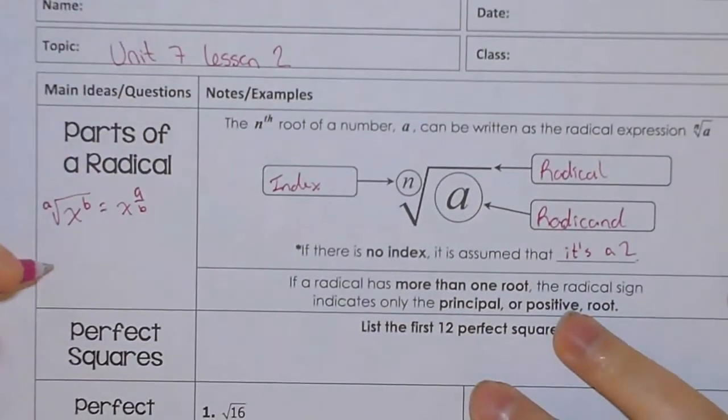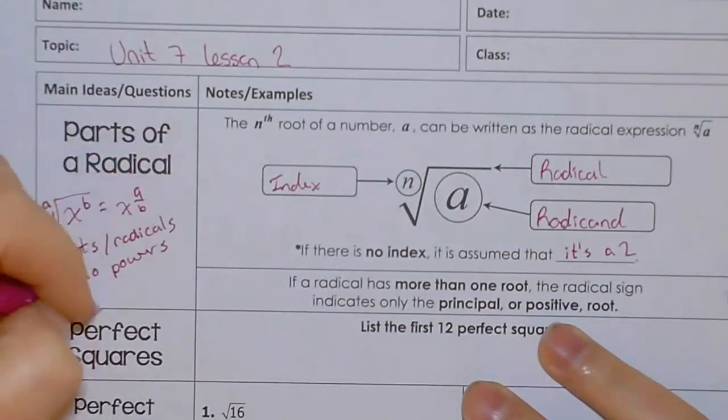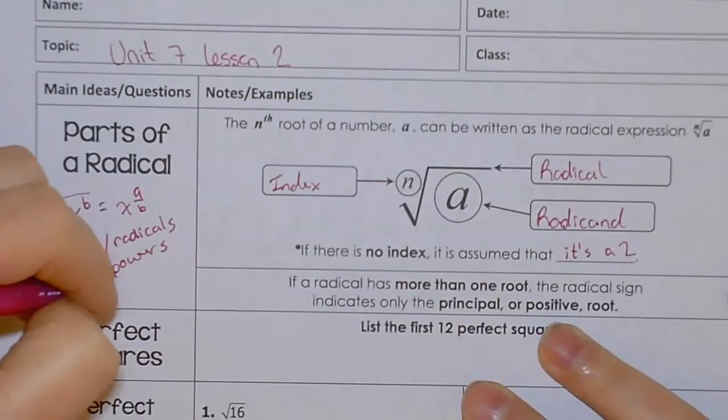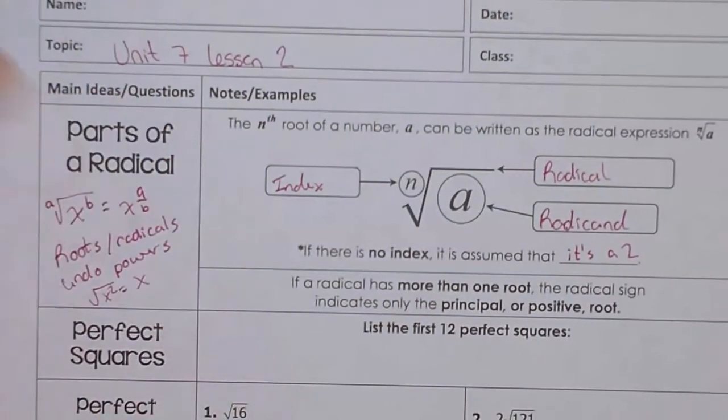You might want to write yourself a note here: roots undo powers. So for instance, the square root of x squared is just x. If we're going to be talking about square roots, it's important that we think about our perfect squares. These are the numbers that, if you had, for instance, 4 items, you can arrange them in a square.